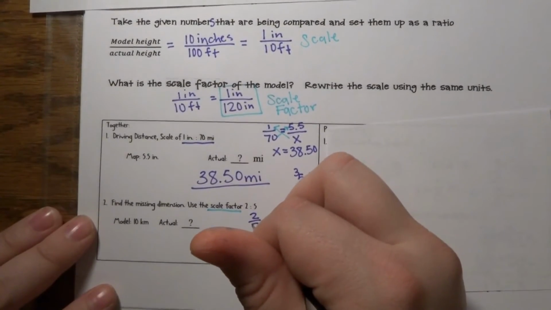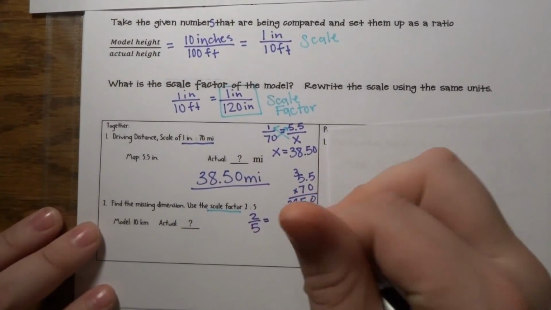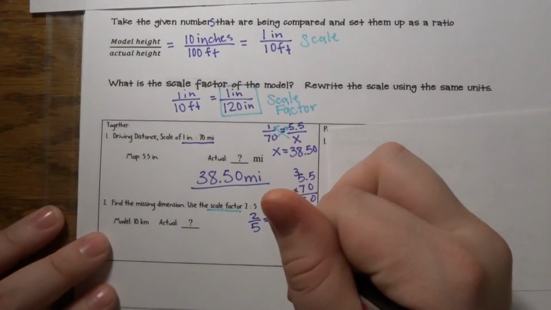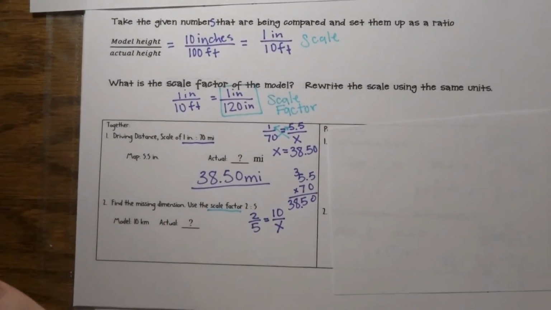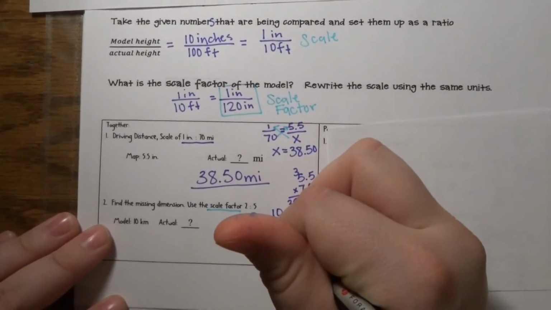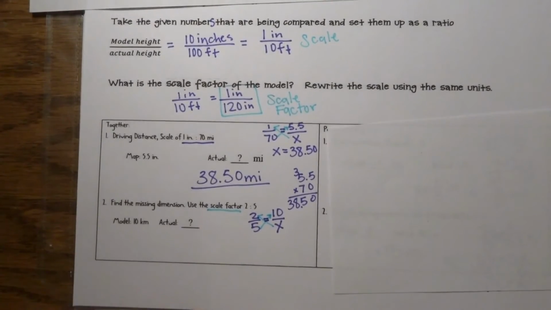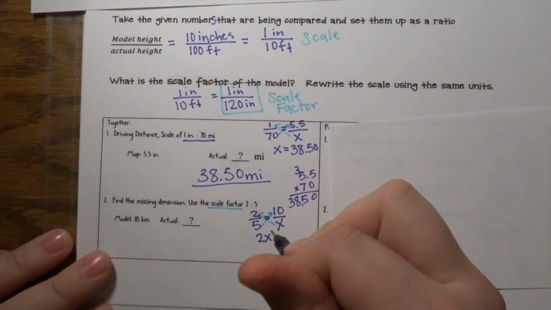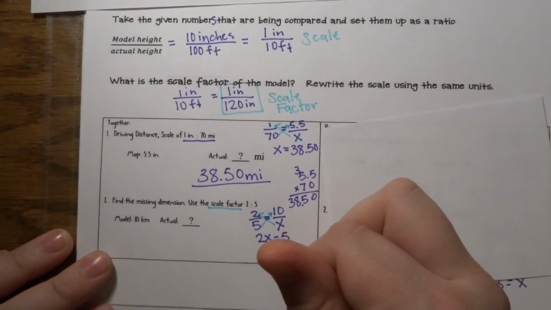So we have 2 over 5 equals, our model goes on top, and our actual goes on the bottom. Step 2, cross multiply. This gives us 2x equals 5 times 10, 50.